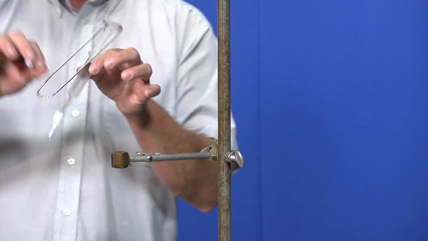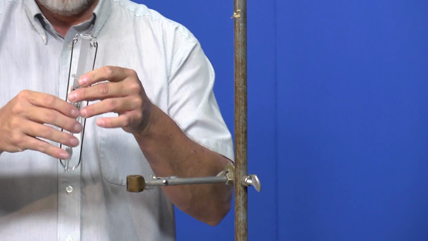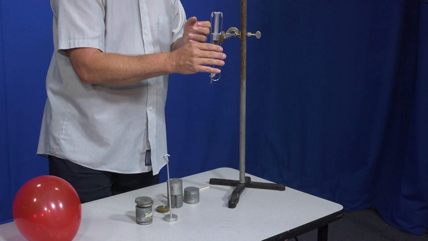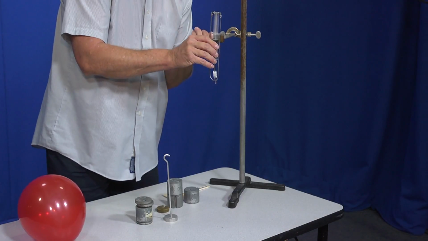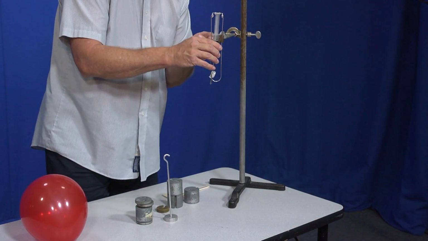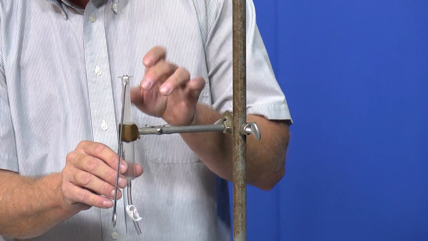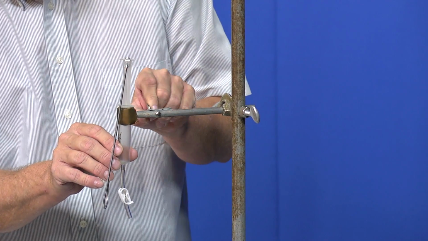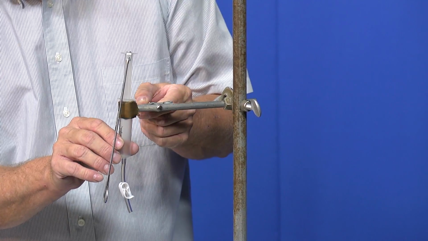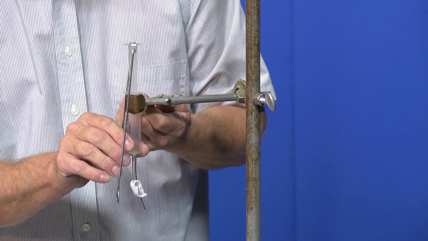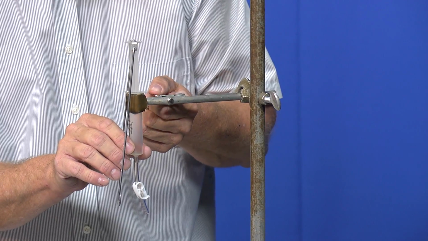And then notice there's a little hanger on the apparatus, and it hangs down like that. And then you want to put it on a lab stand with a little burette clamp like this. And you want to make sure the burette clamp is right underneath the little collar at the top. And you want to just tighten it up enough to hold it there and not necessarily deform the tube itself.